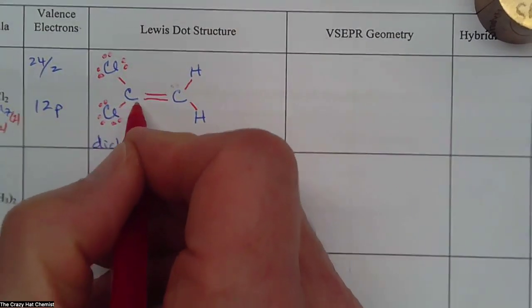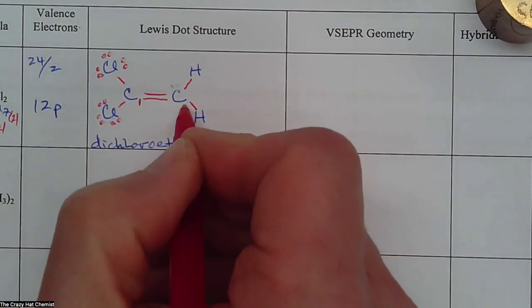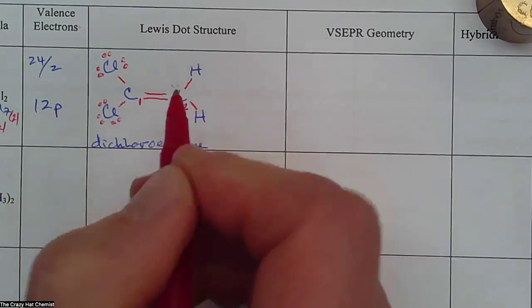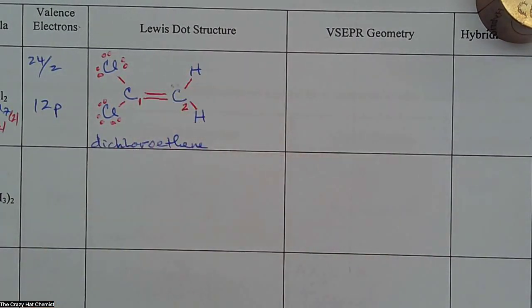So this is an organic compound. This is going to be carbon 1. This is carbon 2. Both of these are going to be structural centers. So really what is important is that you need to understand that we are dealing with very small molecules to begin with.